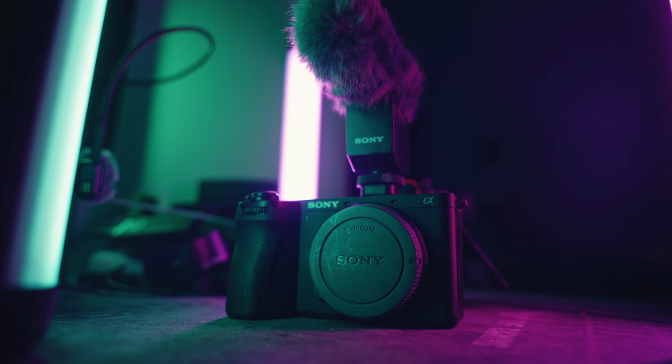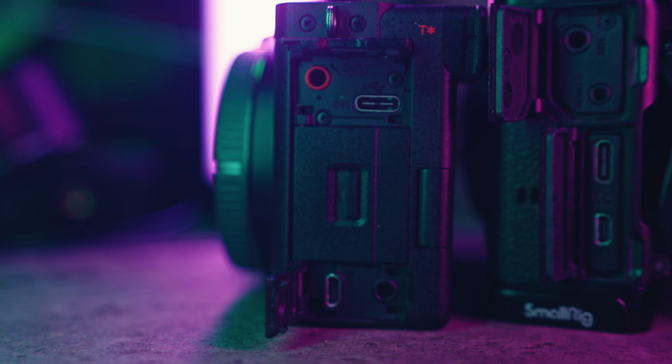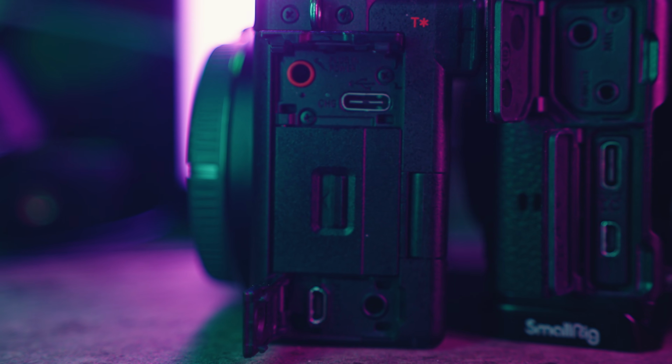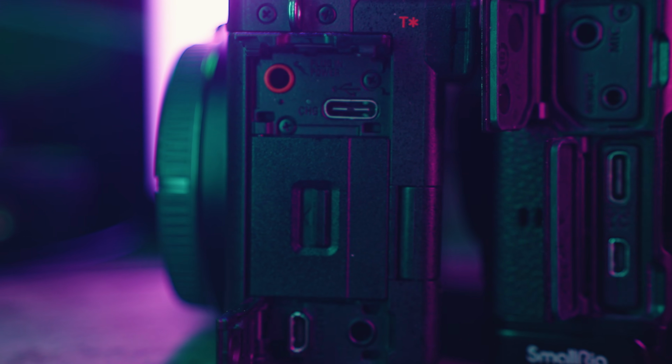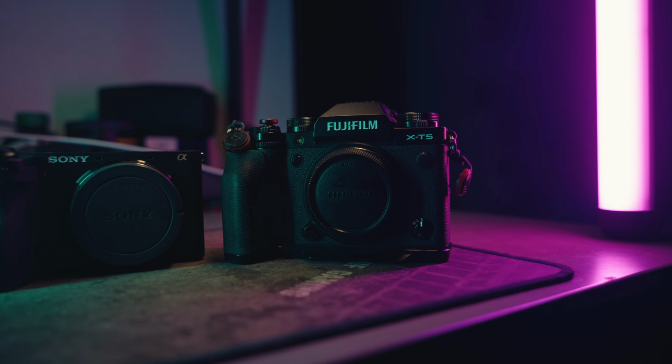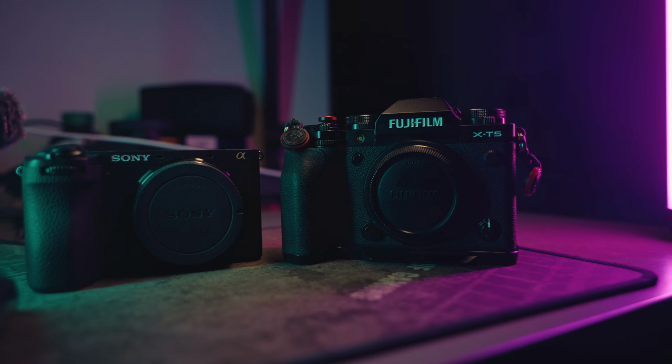Both have USB-C ports, micro HDMI ports, a headphone, and a mic jack as well. Both cameras also have weather sealing, and in my opinion, both cameras have great battery life. I was able to film 4K 24p content and fill up my 128 gig SD card until the Sony a6700 died, which was around over an hour of footage. The XT5 is the same for video as well. And for photos, whenever I'm out shooting, 2 to 3 hours, I still have almost half the battery left over. So your mileage may vary depending on what you shoot.